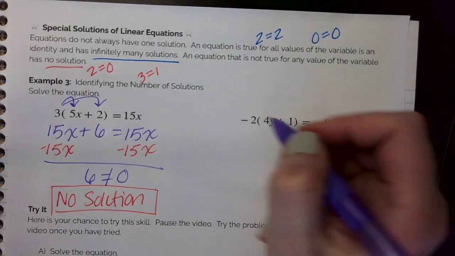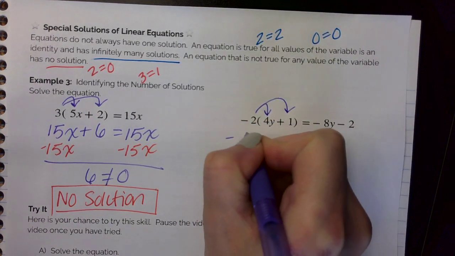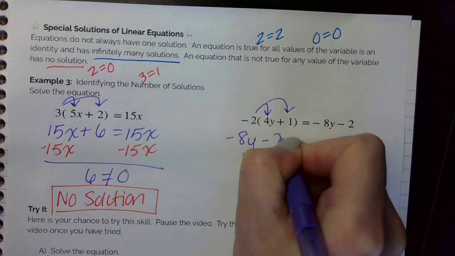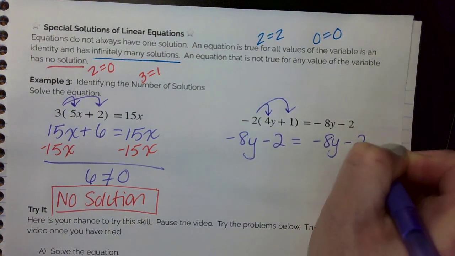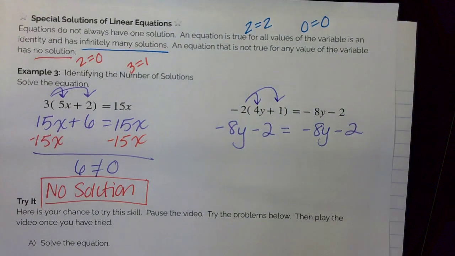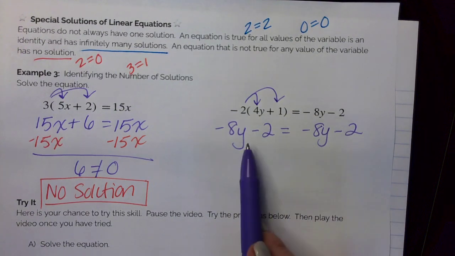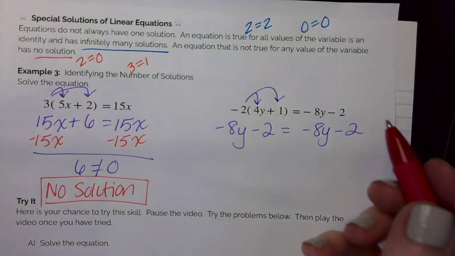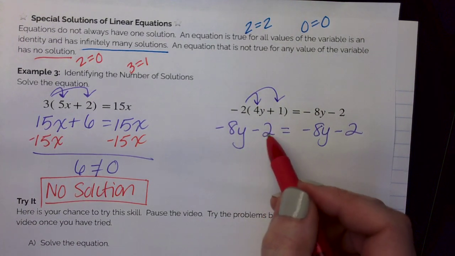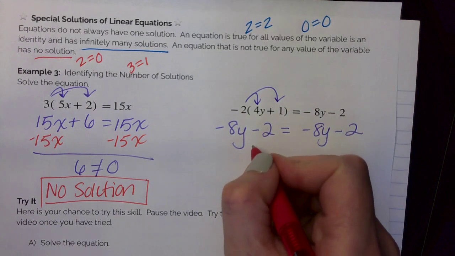Okay, versus this one. What do you know? We start with the distributive property as well. We get negative 8y minus 2 equals negative 8y minus 2. And you might be saying that both sides are equal. They equal the exact same expression on both sides. That's going to end up being any number times negative 8 minus 2 equals that same number times negative 8 minus 2. And you would be right.